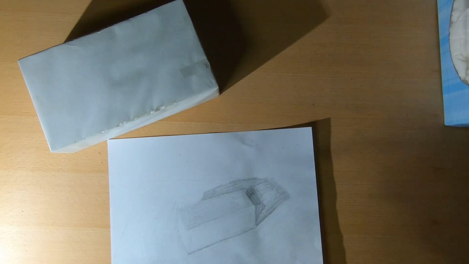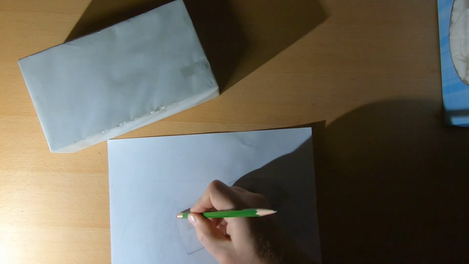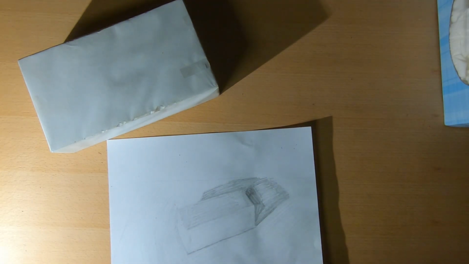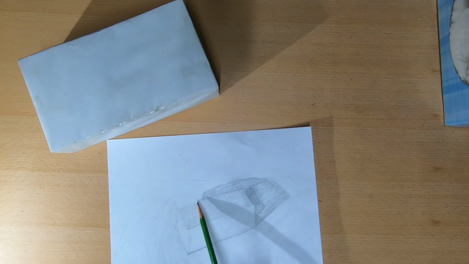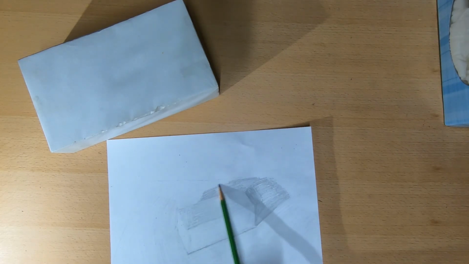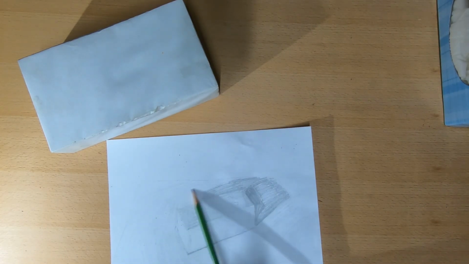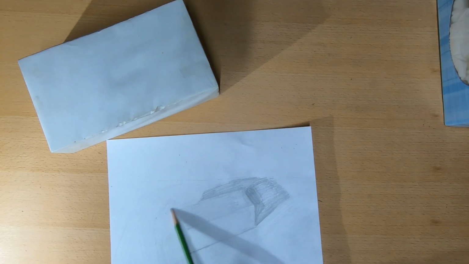All right, so let's get the light turned back on so we can see this. Now we've got the object that we're drawing, and we've got the value on the surface of the table.